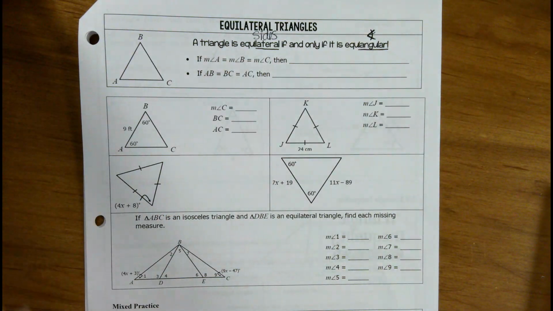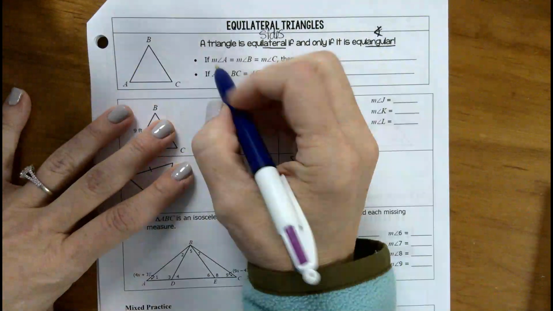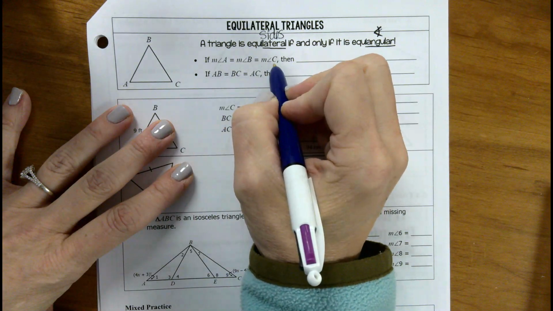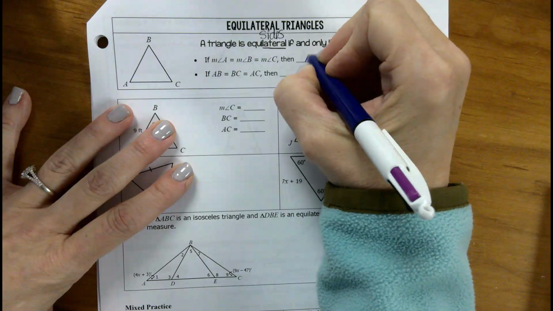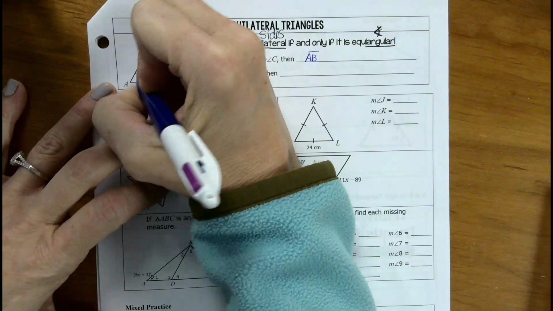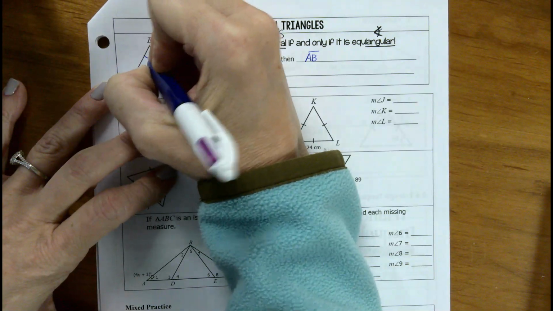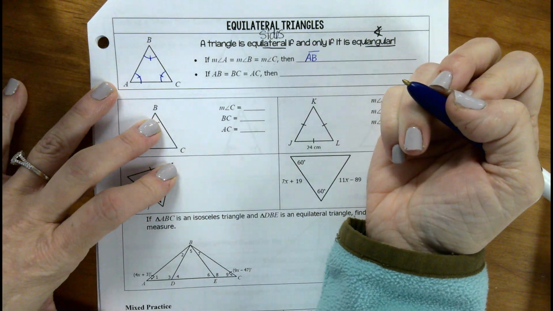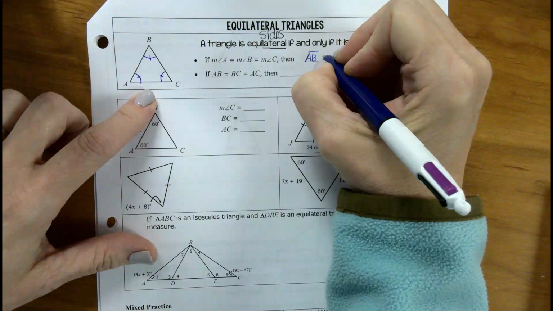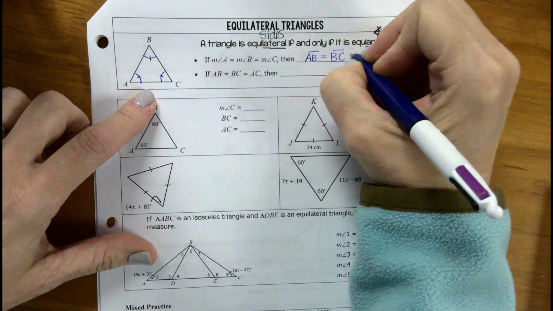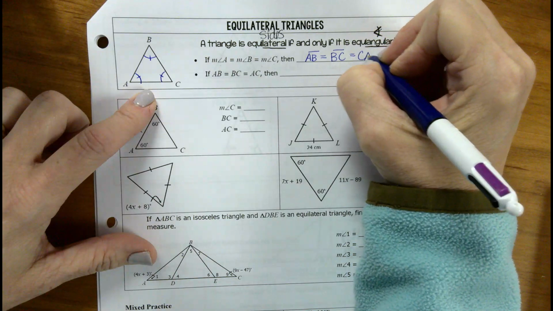Over here, if angle A, angle B, and angle C are all equal to each other, then that and that and that are all the same measurement. So that means that segment AB equals segment BC, which equals segment CA.